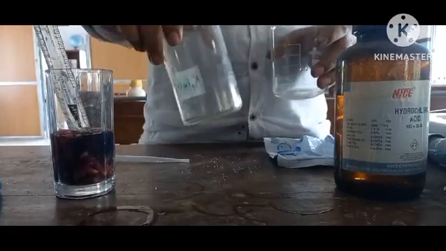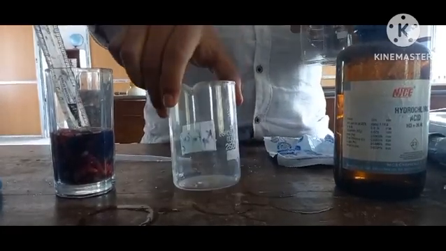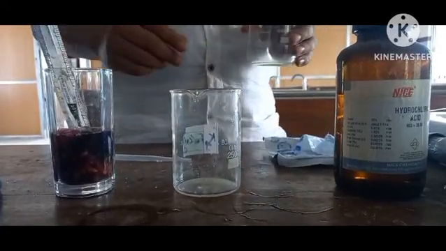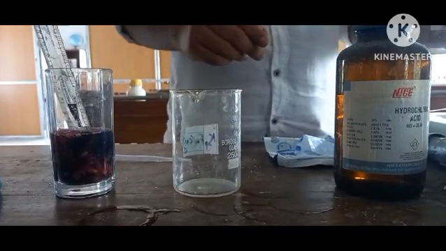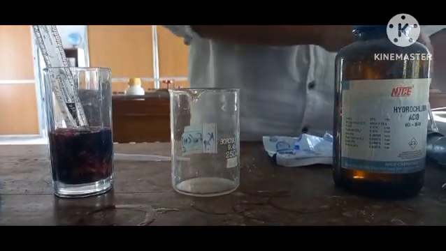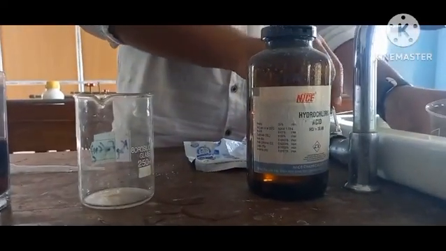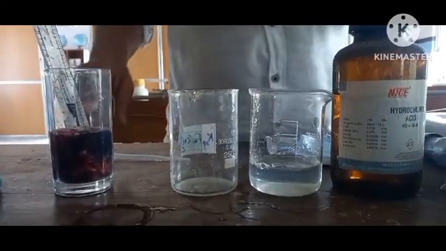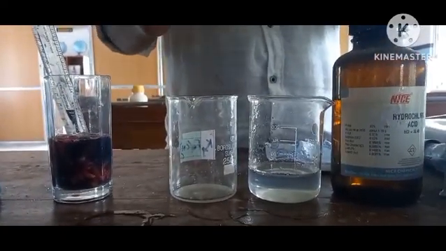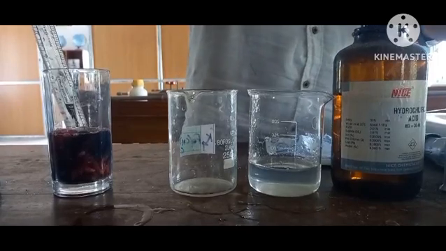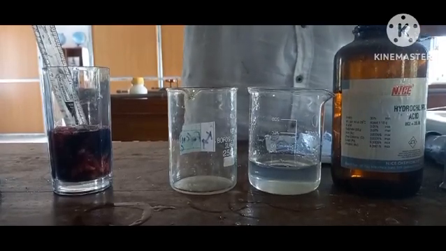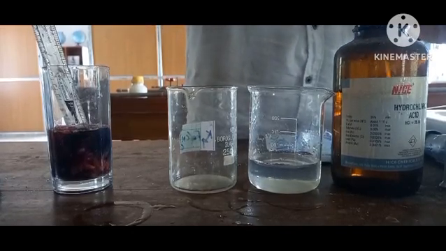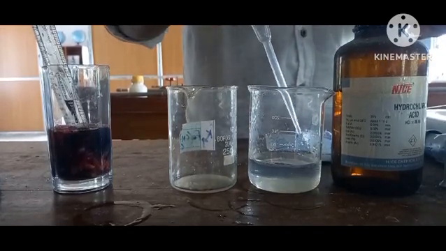After that we are going to prepare a base solution over here, and we are going to see how they react with each other, so how the indicator acts on both of them. So let's take tap water and pour a few drops of hydrochloric acid in it to make it a dilute hydrochloric acid. What we have here is concentrated hydrochloric acid, that's why we need to make it dilute.